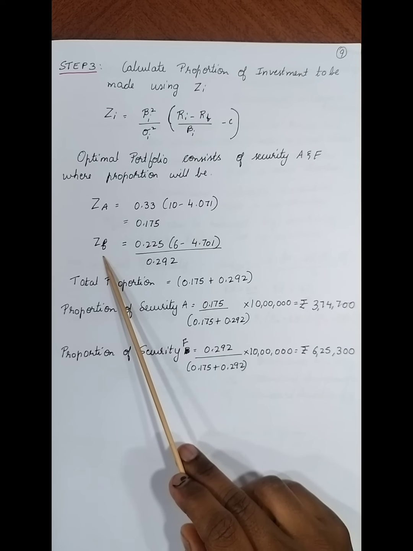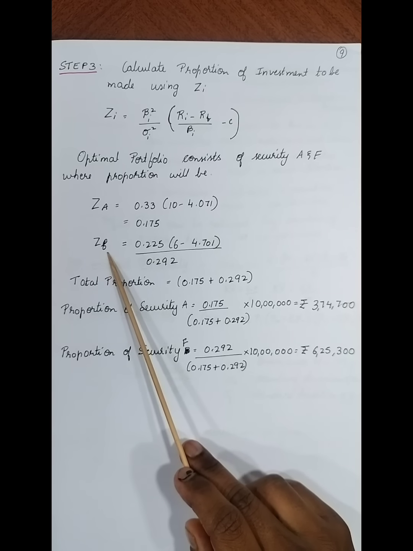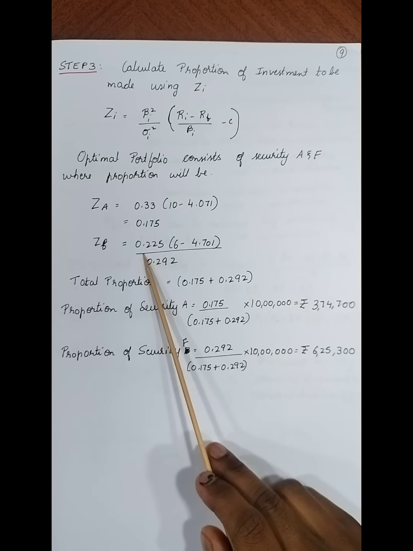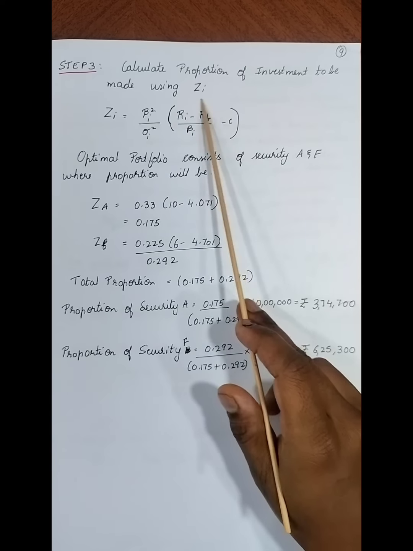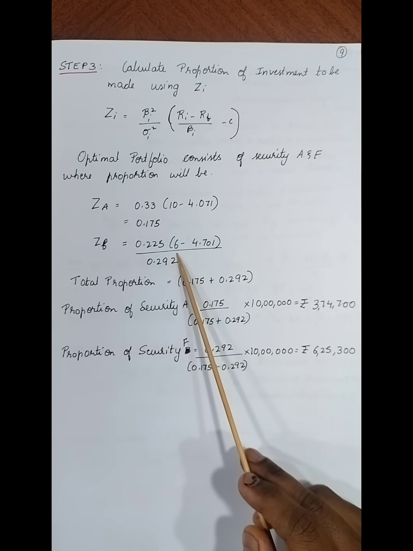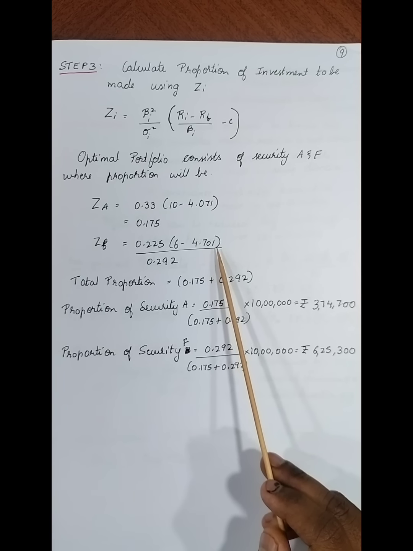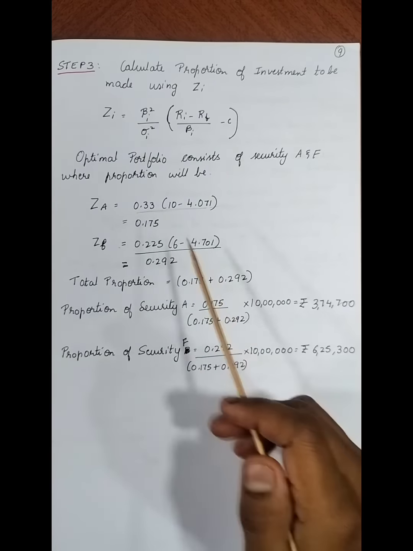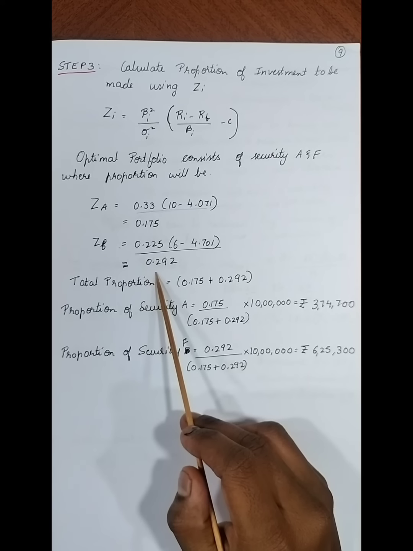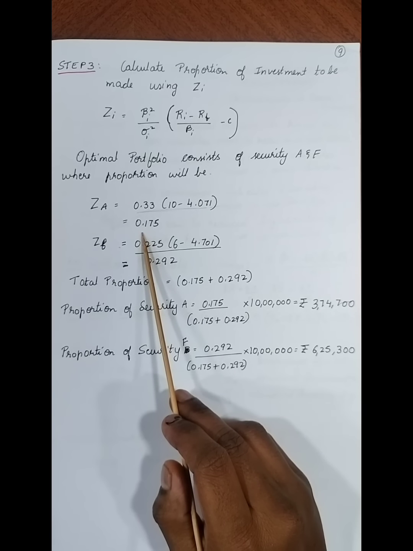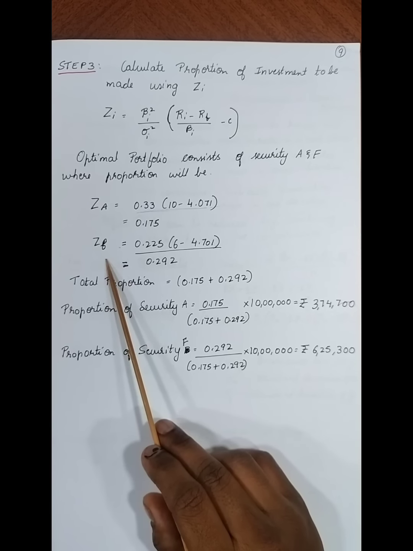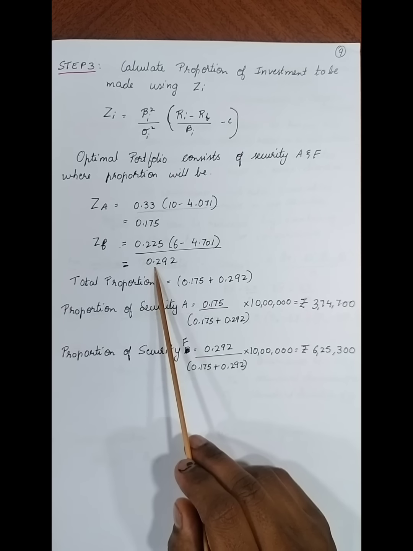The same way, Z factor for the stock F, that is 0.225, this value, and this value according to the calculations, 6 minus 4.701, which is the cutoff, and so the answer will be 0.292. So the proportion of A is 0.175, the proportion of F stock is 0.292.